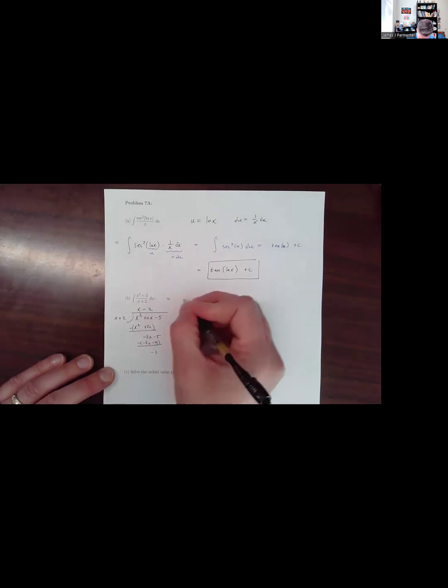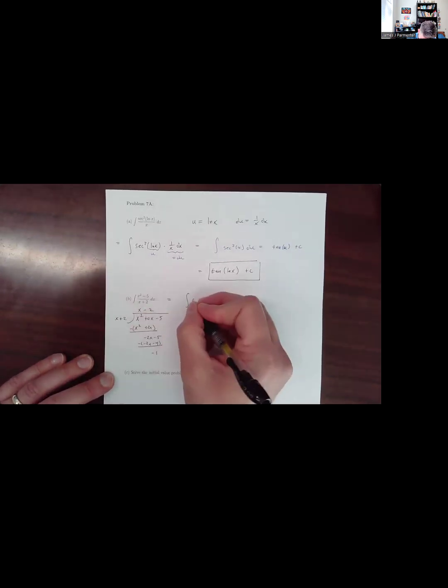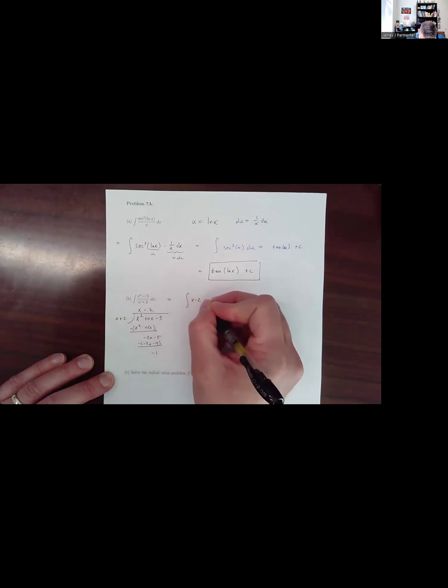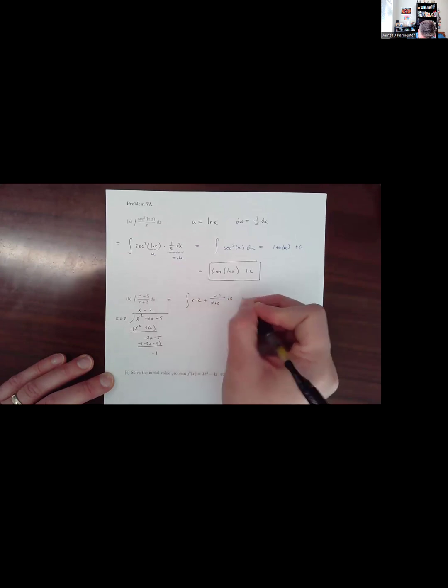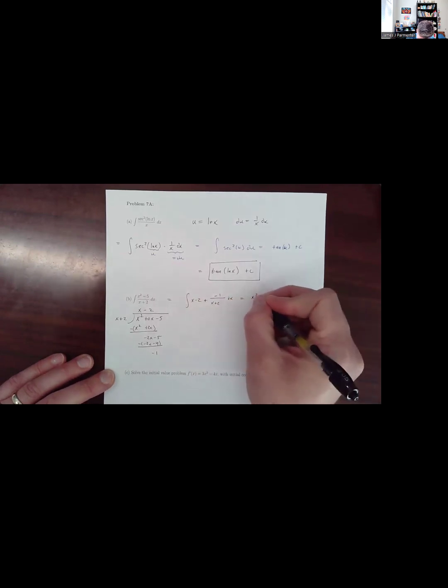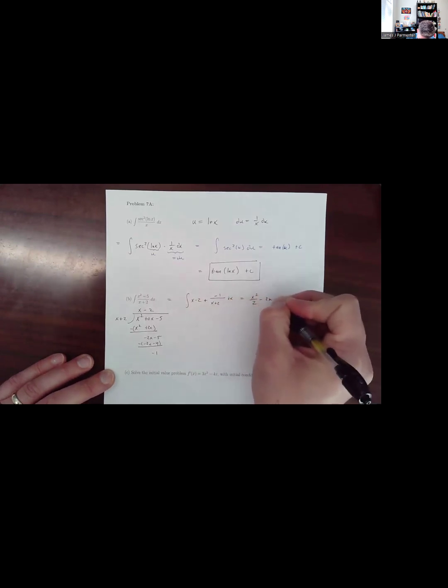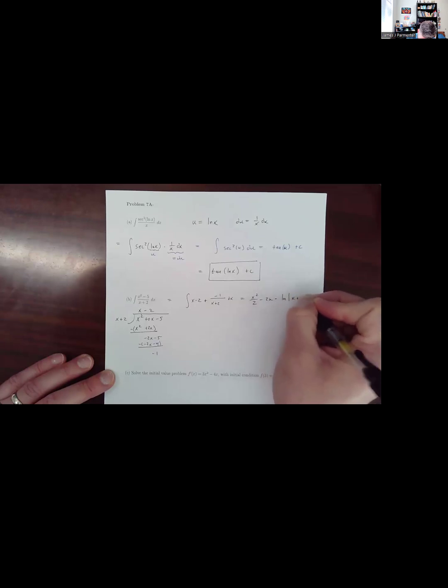So I can rewrite this as the integral of the quotient x minus 2 plus the remainder negative 1 over the divisor x plus 2. And then that's just going to be x squared over 2 minus 2x minus the natural log of the absolute value of x plus 2. Let's see.